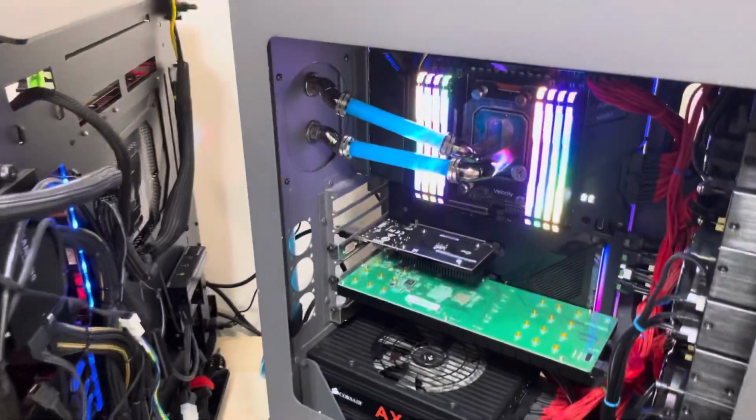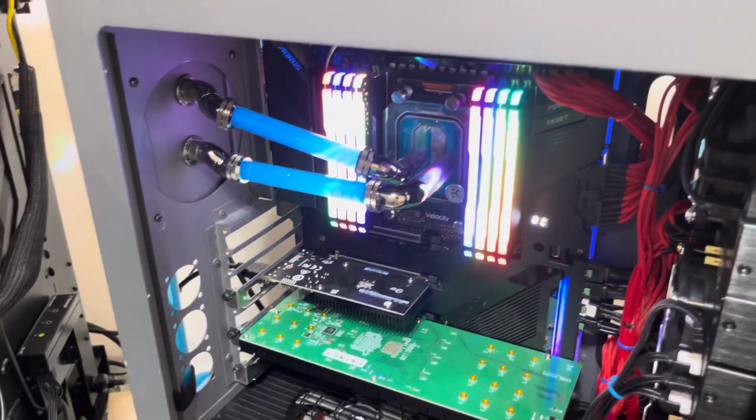Yeah, so that's the results again. This is the system we're using. Everything again water cooled.